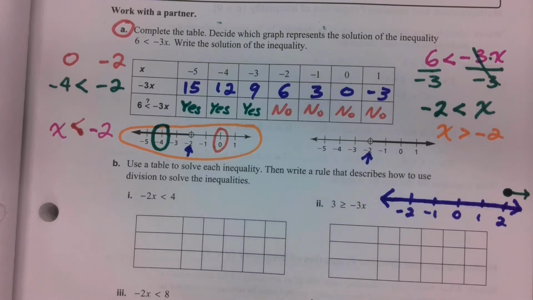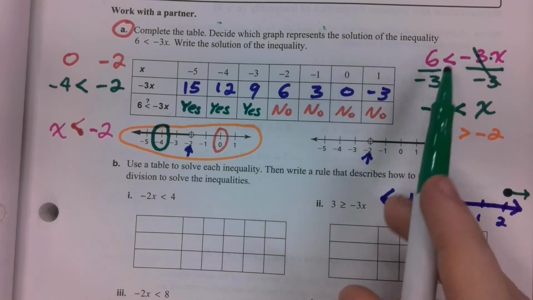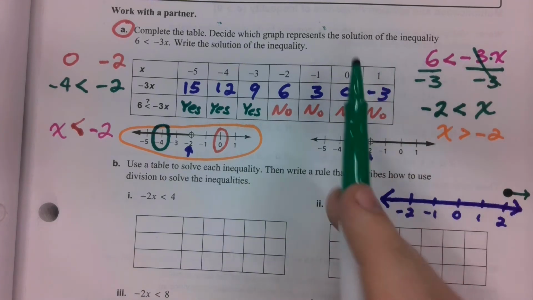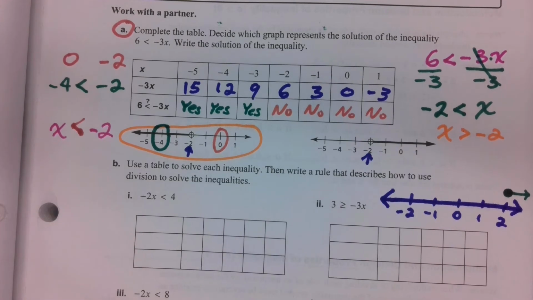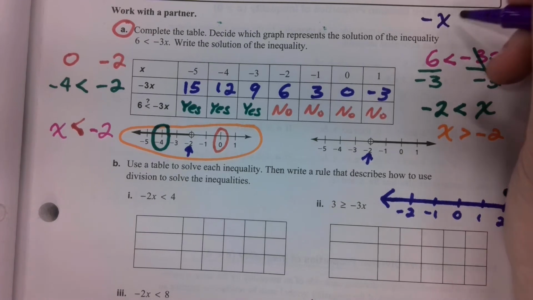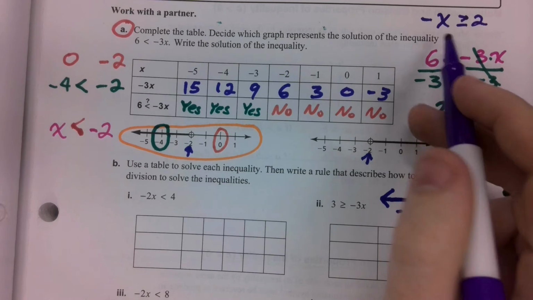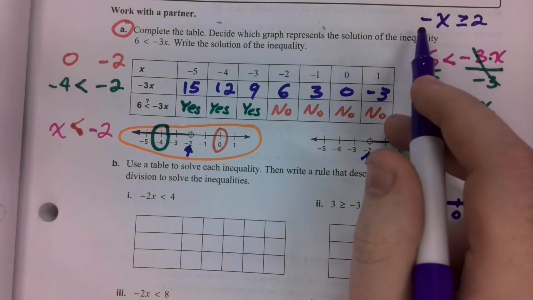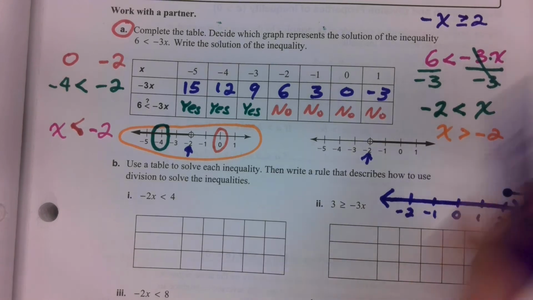Here's the problem. Once you have a negative involved, when you divide or multiply by a negative, the entire other side becomes negative. So if our equation was negative x is greater than or equal to 2, then we have a problem. When we divide by the negative, this would become negative 2.